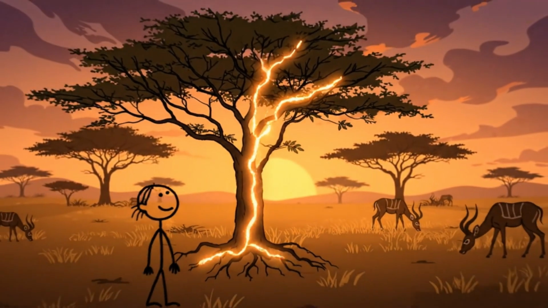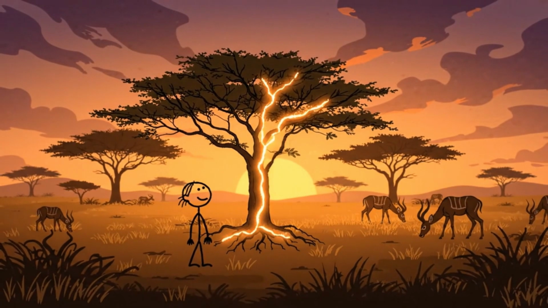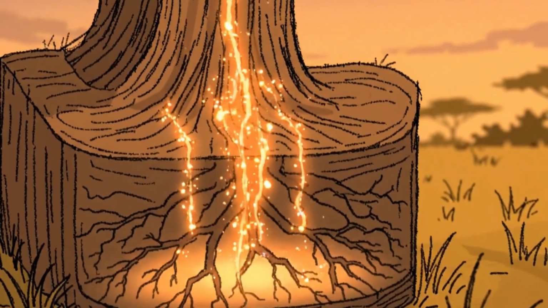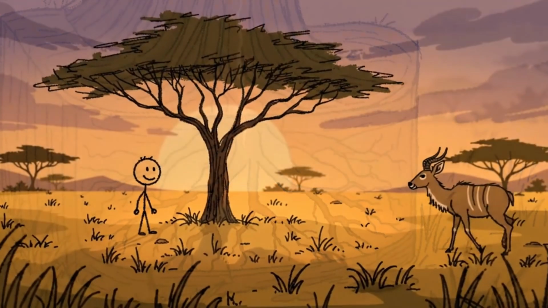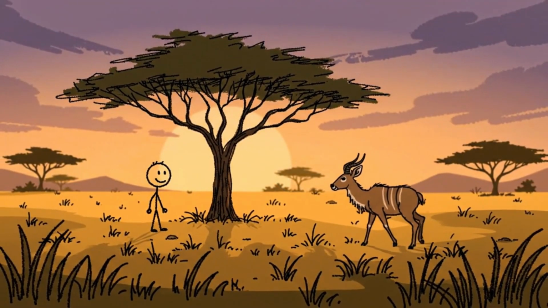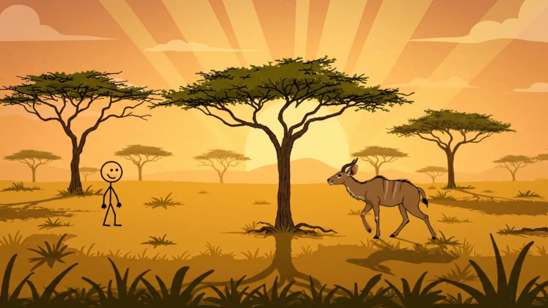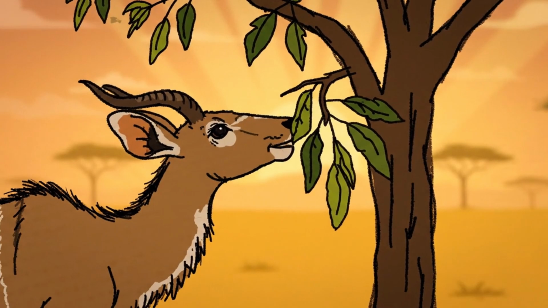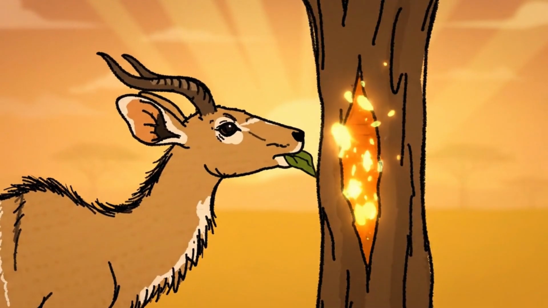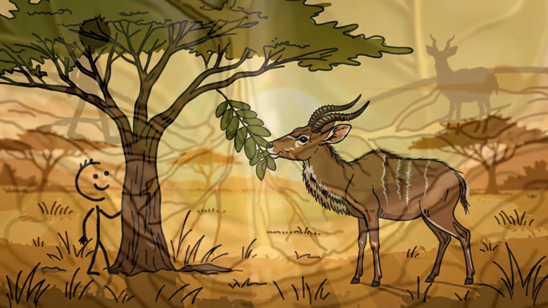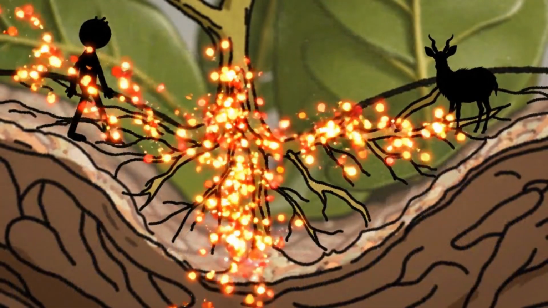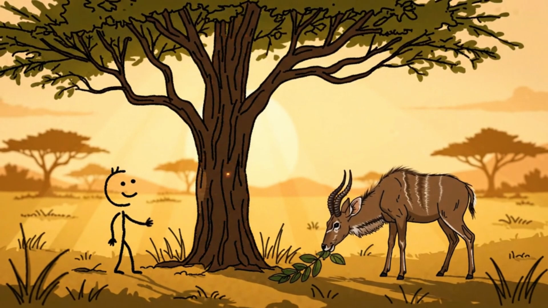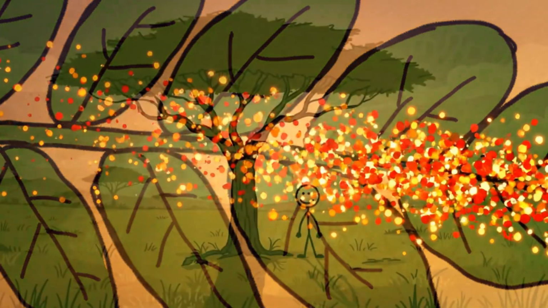another acacia tree received the message. Without seeing the danger, before a single bite could happen, the second tree had already begun preparing. Its defenses were activated before the danger ever arrived. Moments later, the antelope reached the next tree. It had no idea the tree was already prepared. The tree looked exactly the same. Nothing had changed on the outside. But inside its leaves, everything was different. The warning had arrived before the danger.